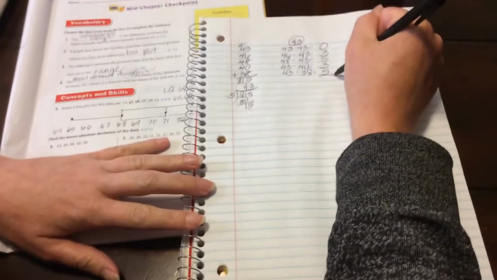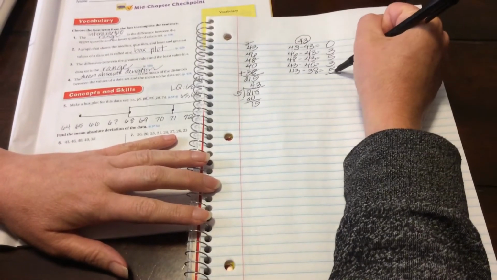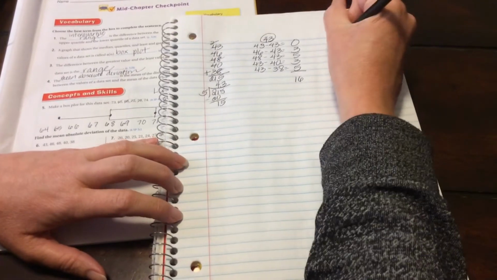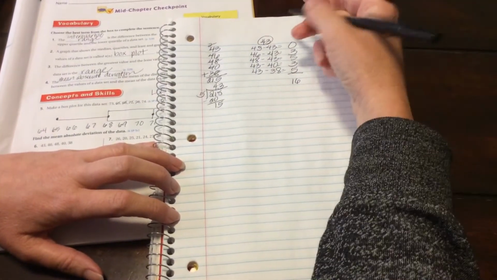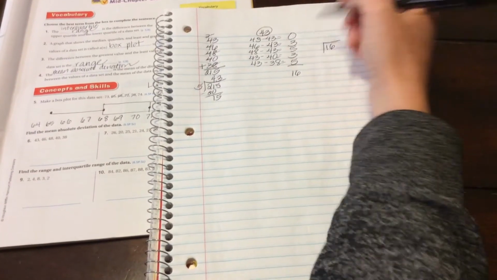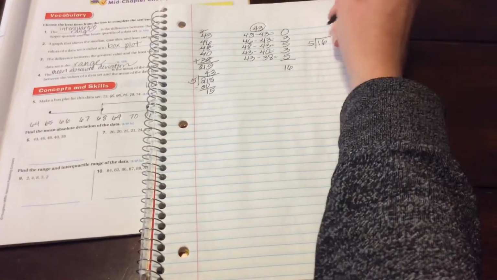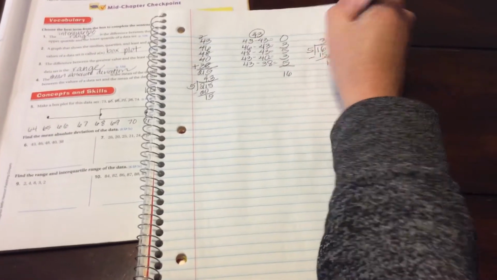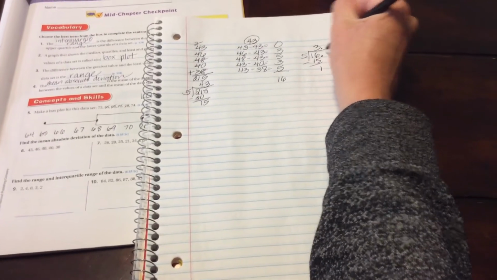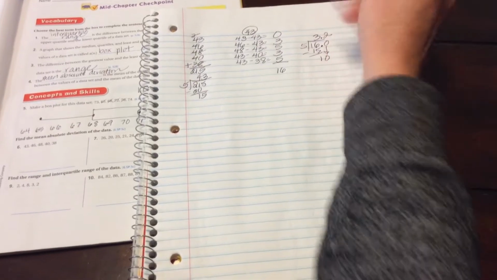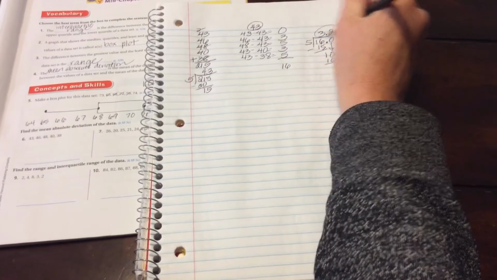Then I'm going to add those up. 5 and 5 is 10, 13, 14, 15, 16. Then I have to divide my 16 by 5, because there are 5 things in my set. That's going to be 3 times 5, 15, and then add a decimal and a 0. 10 divided by 5 is 2. So my mean absolute deviation is 3 and 2/10.